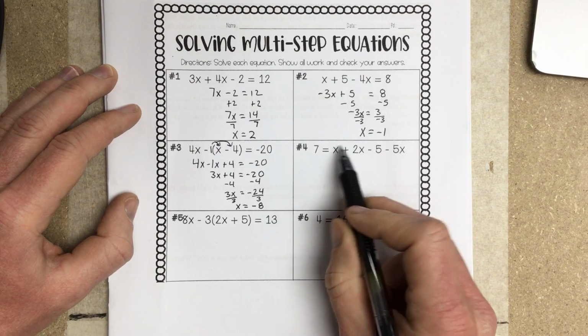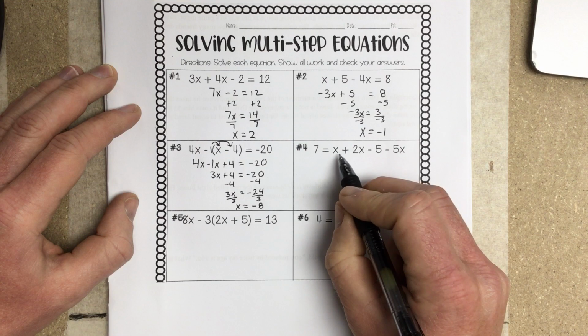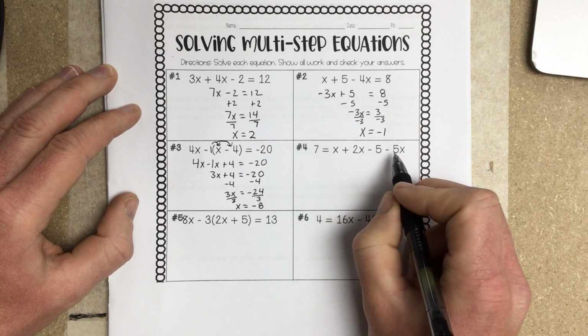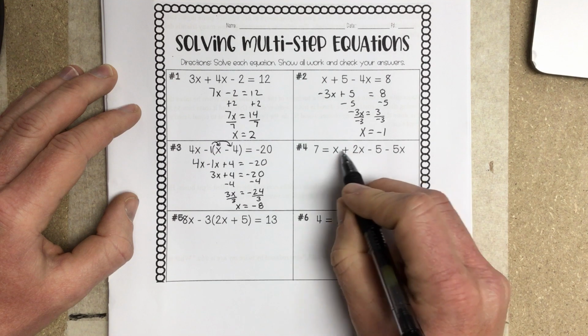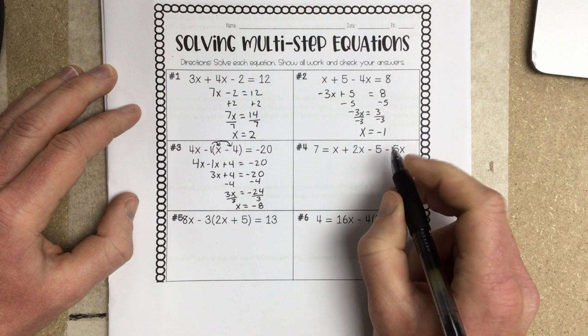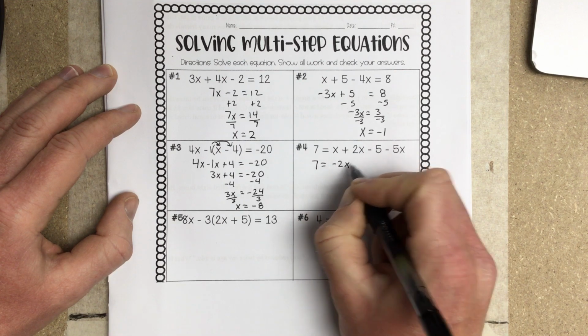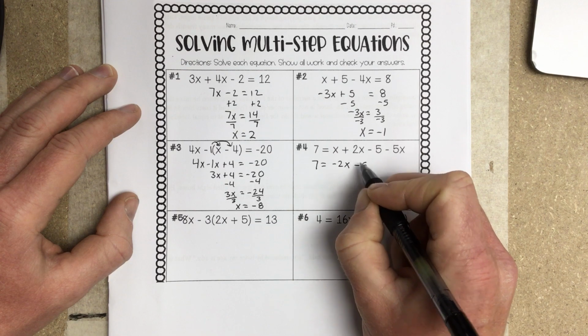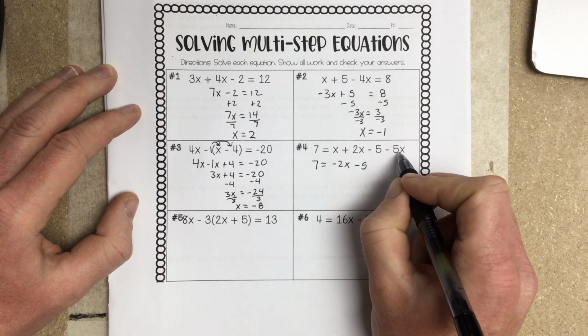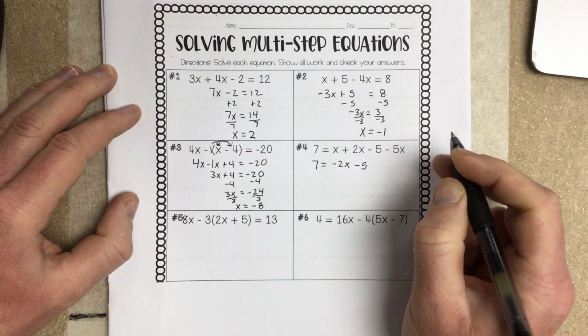Now let's solve problem number 4 here. We're going to have x plus 2x minus 5x. If we combine those together, that's 3x minus 5x, which would be negative 2x. So we have 7 is equal to negative 2x minus 5. So we combined x with 2x with negative 5x for negative 2x.